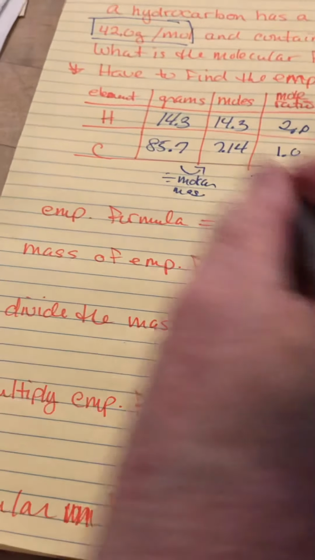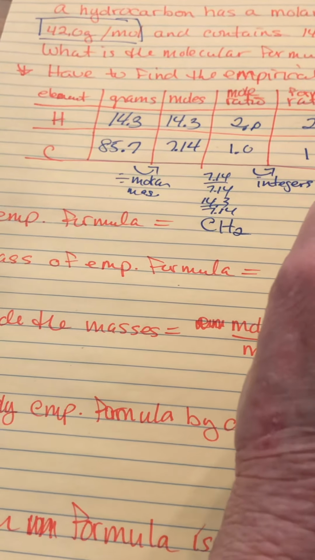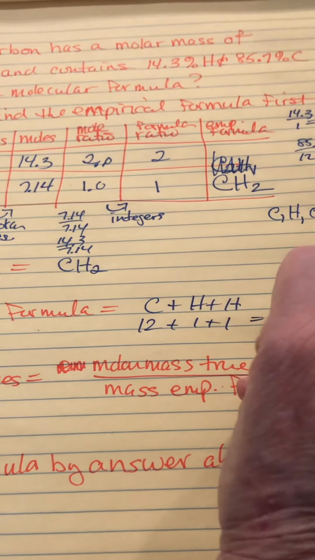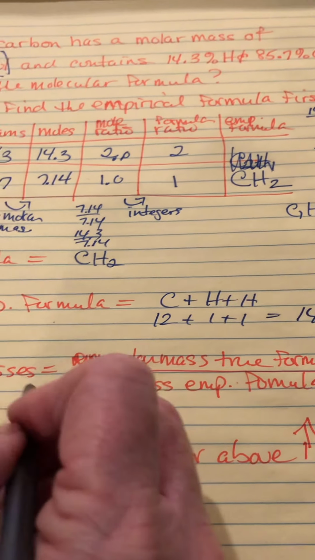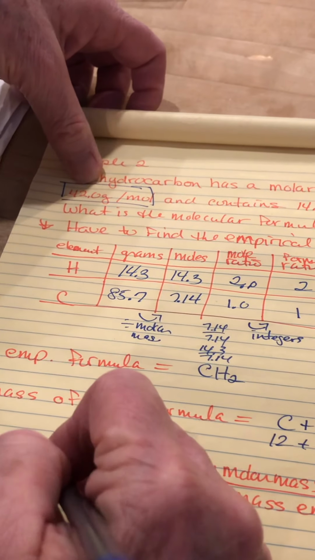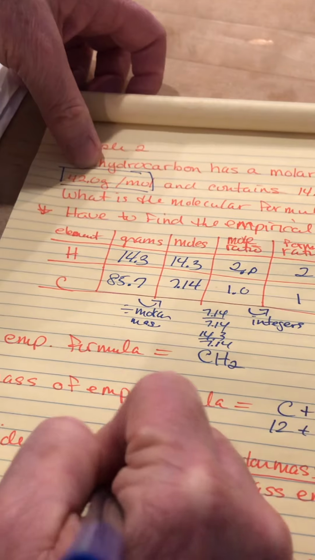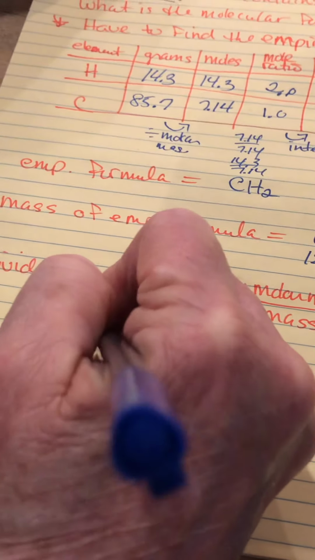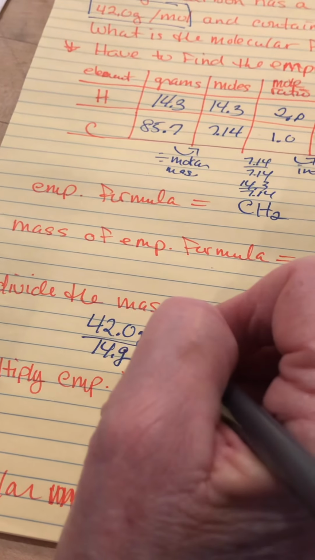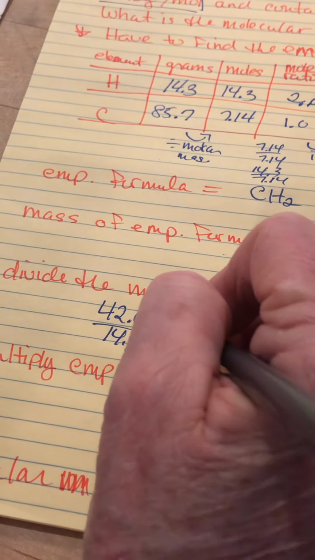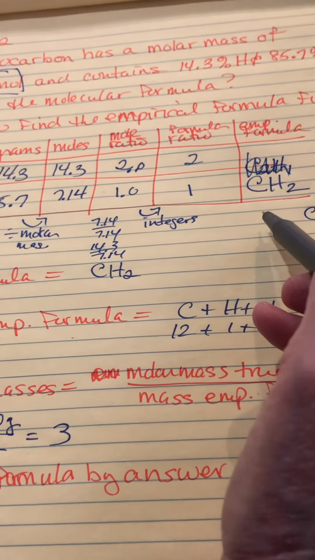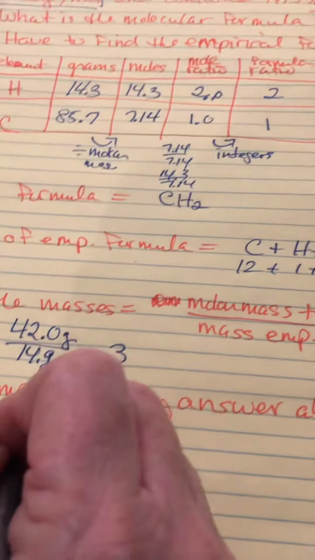Now I need to find the mass of the empirical formula. C plus H is 12 plus 1 plus 1 equals 14 grams. Now I'm going to divide the masses. I'm going to take the mass that was given up here, the molar mass of the compound, 42 grams, and divide it by 14 grams, or 14.0 grams. That gives me 3. That is telling me there are 3 of these CH2 units in one of these compounds.